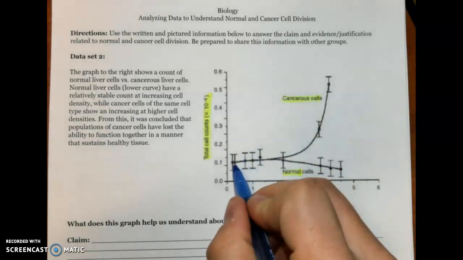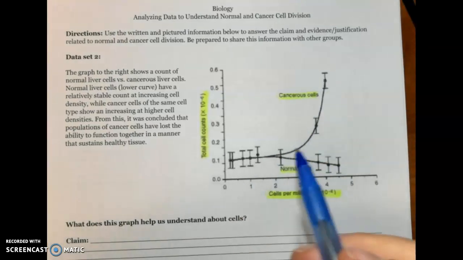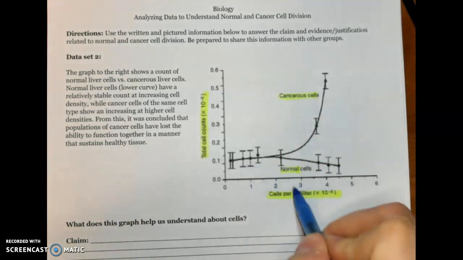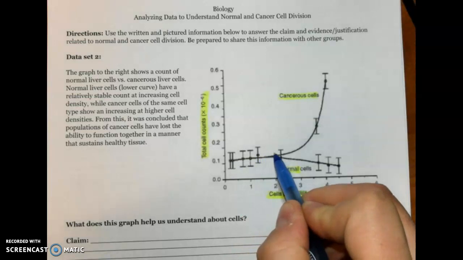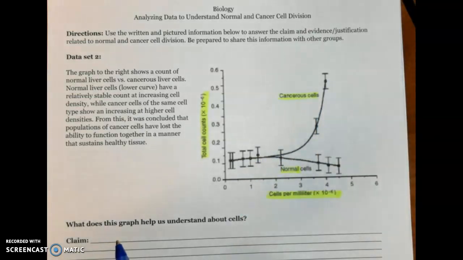So what do we see? Consistency. However, with cancerous cells, we can see that as densities are increasing, the cancerous cells start really increasing in number. So let's check out our text and see what we can figure out here.